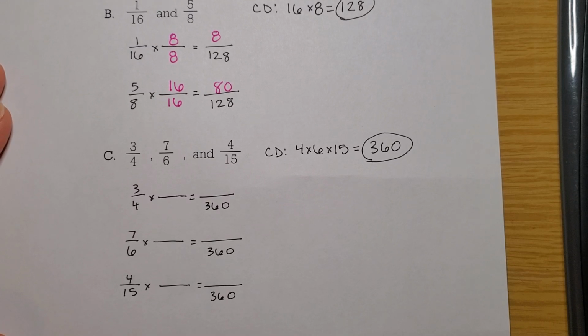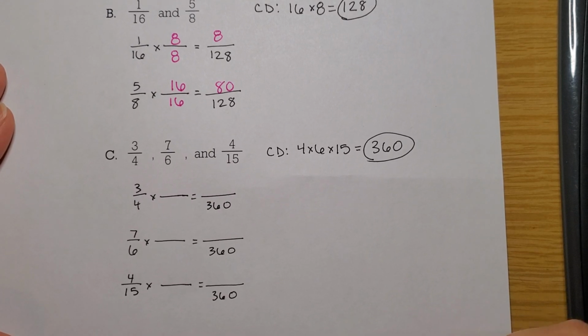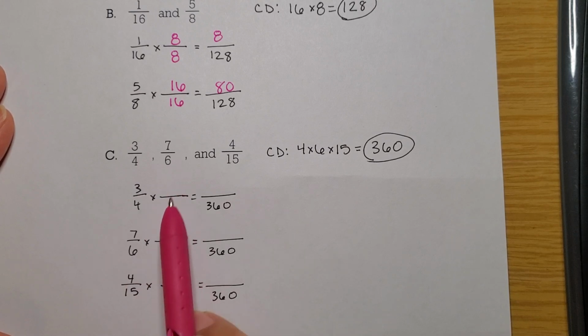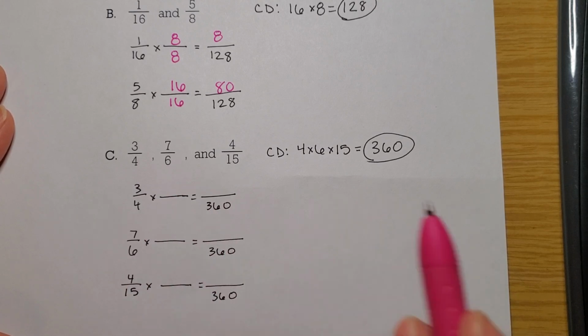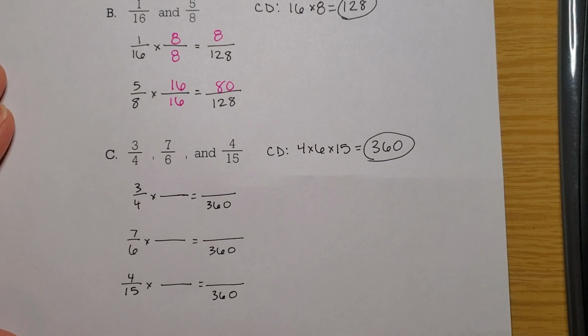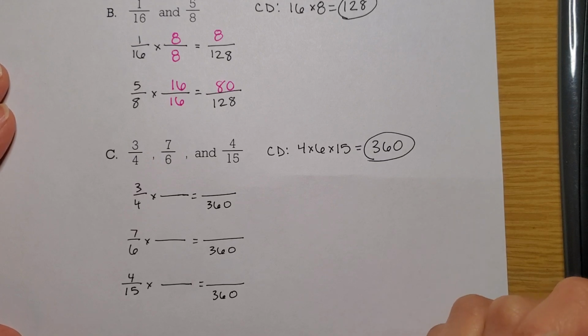All right, do we know the drill yet? So we're going to take our desired denominator and divide by the denominator we have. And that tells us what we need on top and bottom. And then we'll multiply to get the new numerator. So why don't you pause the video here and work that out. And then when you're done, unpause and we'll check my answers against yours and see if we match.